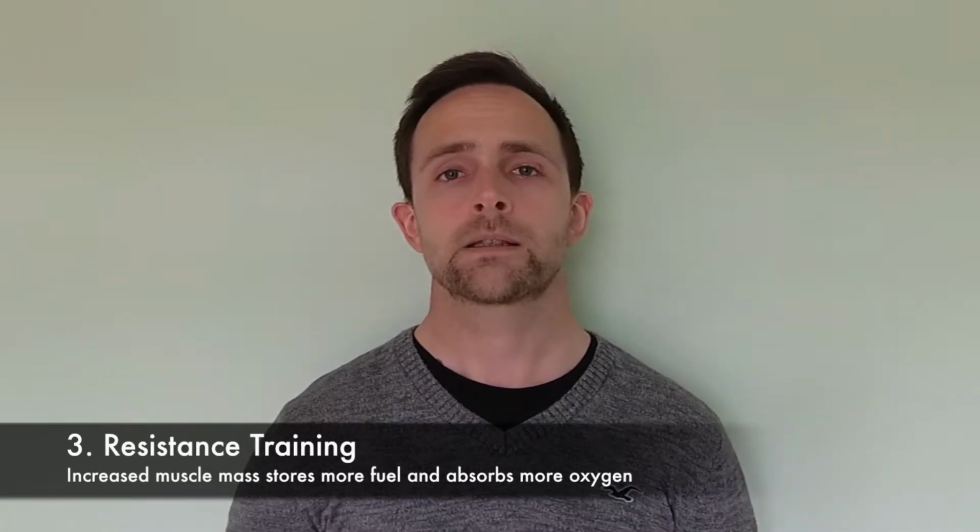Now the third exercise is lifting weights at the gym, and the purpose of this is to increase muscle mass so that you can store more energy sources in those muscles, and also when you're doing aerobic exercise you can absorb more of the oxygen that you're breathing in, which means you increase your endurance. So by doing all 3 of those exercises, it puts you in a good position to improve your running ability.